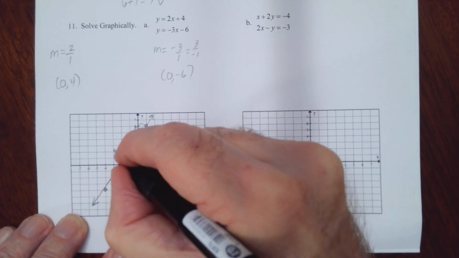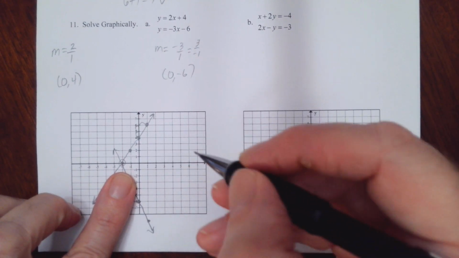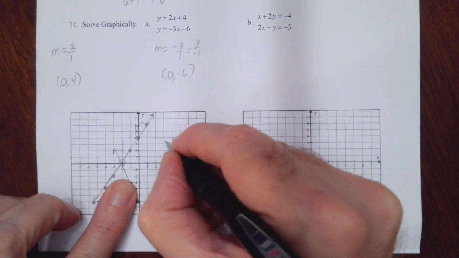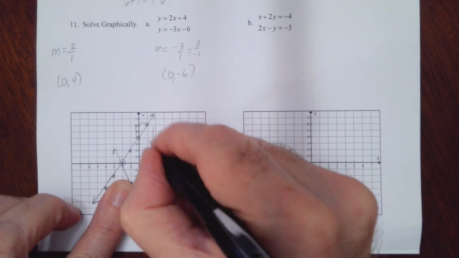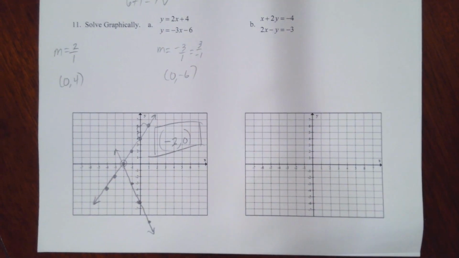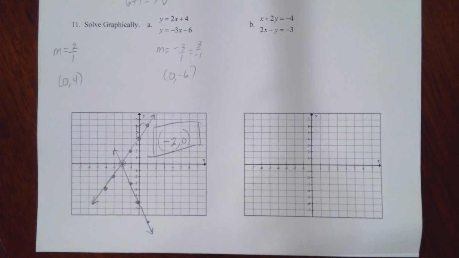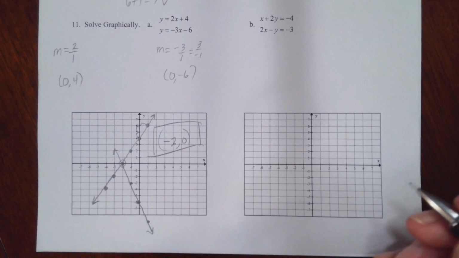Now don't forget, the solution is that point of intersection, and so that's what we want to say. -2, 0, that's our solution. And let's go ahead and box it in so it's nice and clear. So don't just graph the lines, make sure you tell me what the solution is.